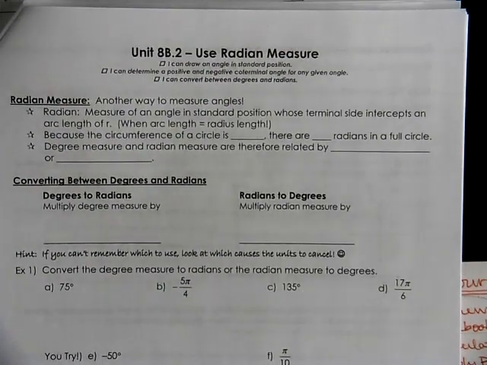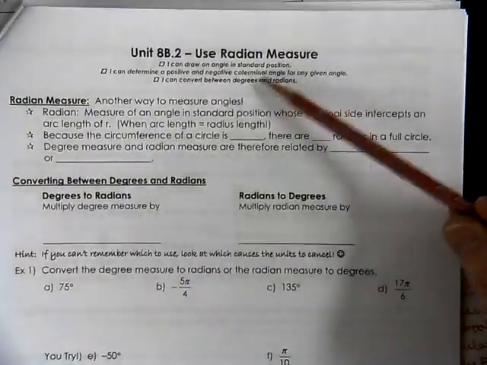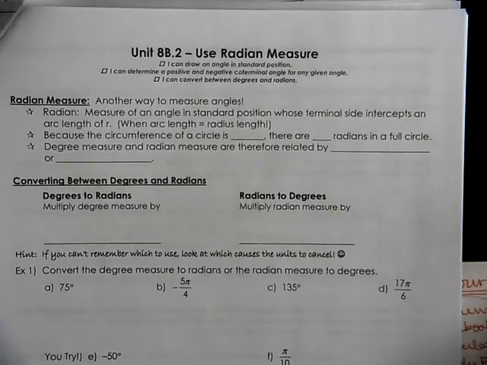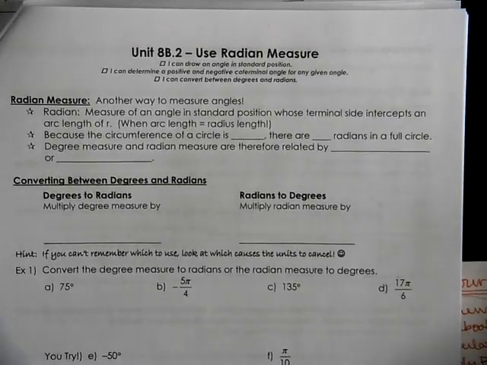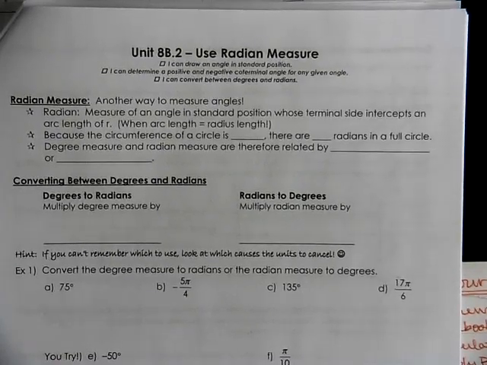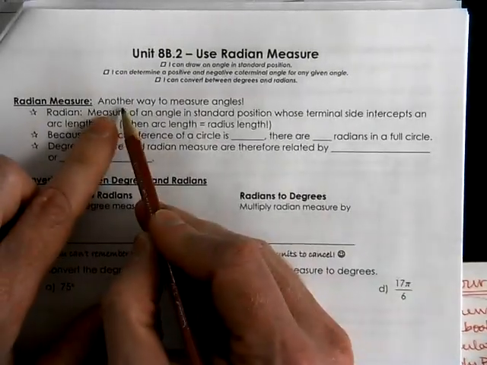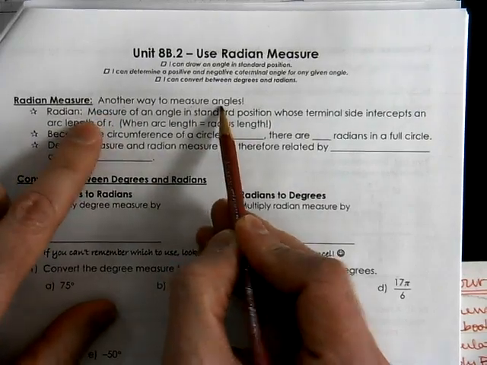This is Algebra 2 with trig, 8b.2, talking about radian measure. Radian measure is a different unit compared to degrees. It's kind of like feet and inches are different. Radian is going to be different than degrees. It's another way to measure an angle.